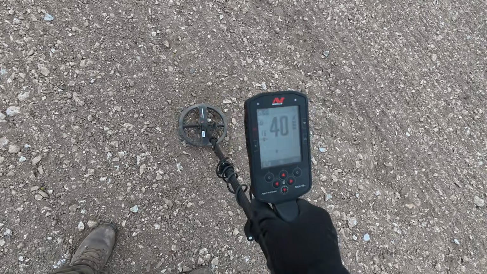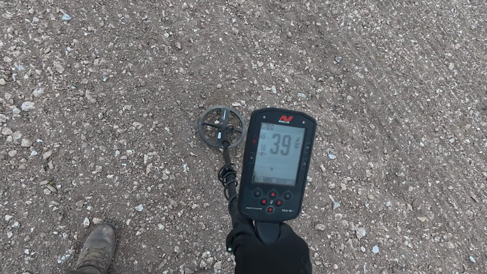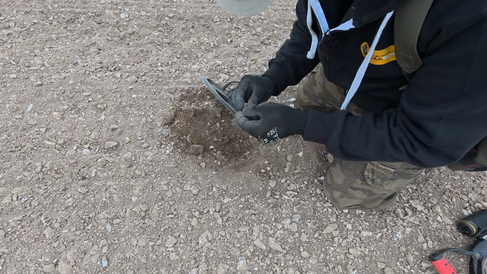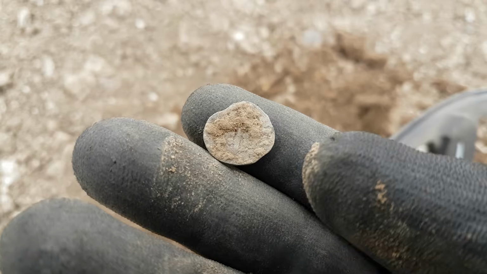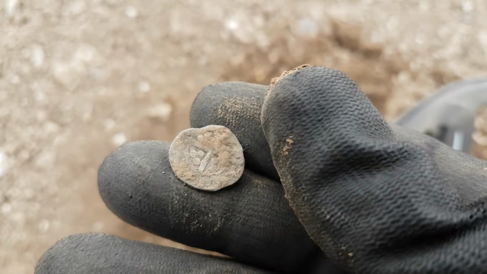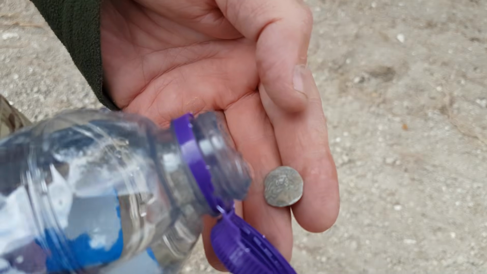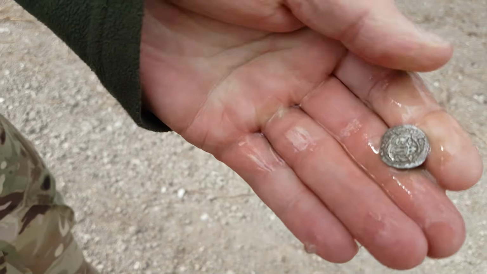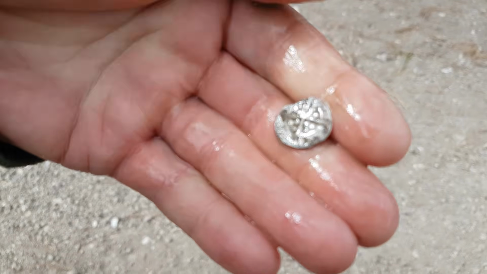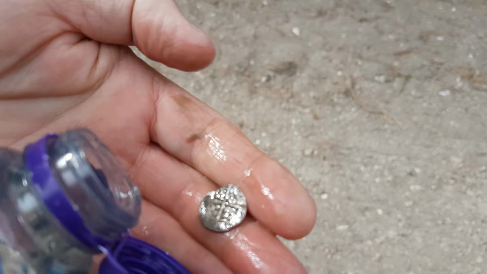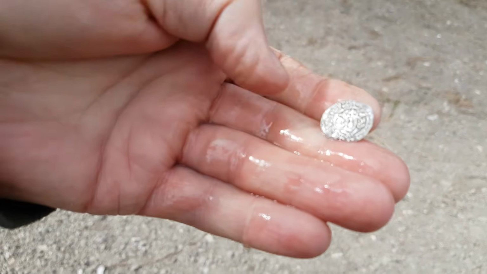39, 40. Nice solid sound there, look. Tiny little coin, I think it's probably a hammered coin. Yeah, it looks like a nice little hammered coin. Not sure, clean it up a bit. Yeah, there's a king's head coming up. A little long cross. Yeah, long cross, wow. Hammered. A little bit nibbled, actually it's not a bad little portrait on it.